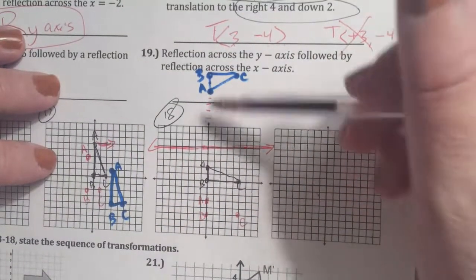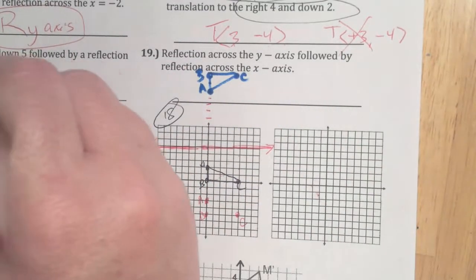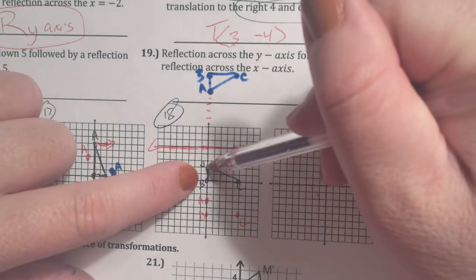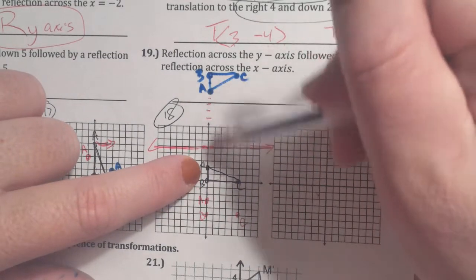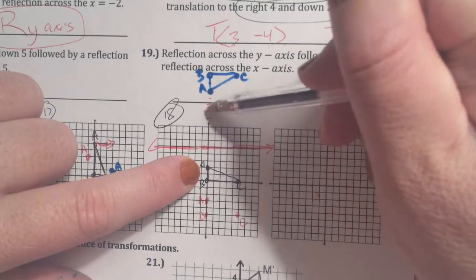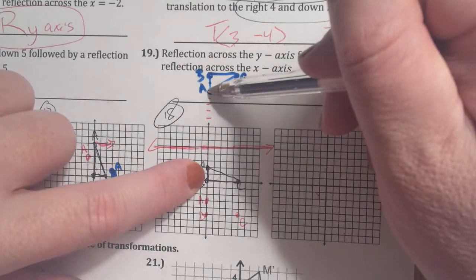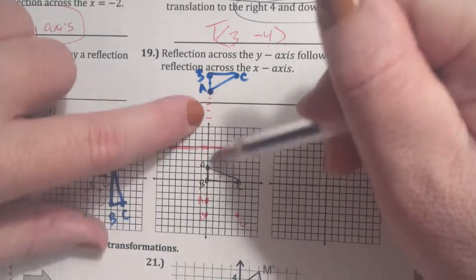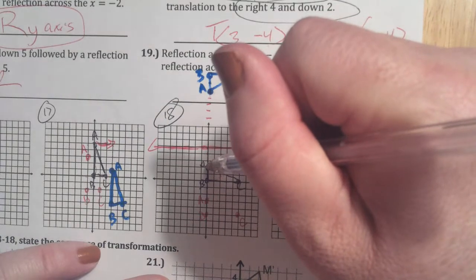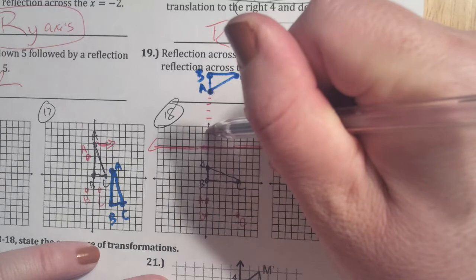So what's a faster way to get from the black to the blue? Okay, no matter what, I know that's a reflection. Now, where is the middle of that reflection? From the old A to the new A is 11 hops. So smack dab in between, 11 divided by 2 is 5.5. So right there.